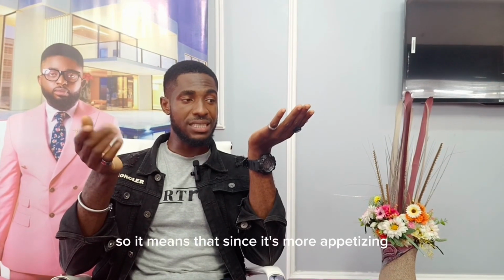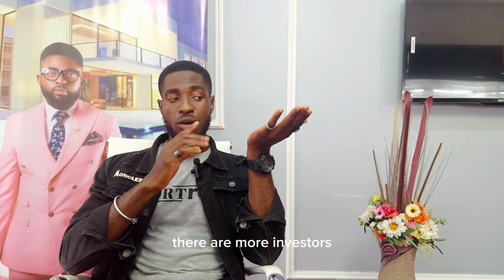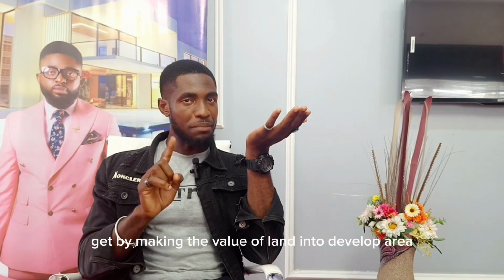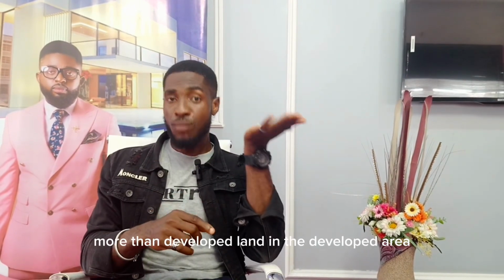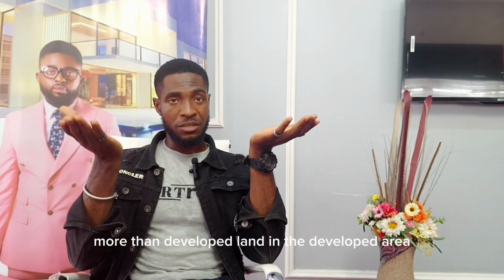Now for an area that's developed, let's just put it into common sense. Which one do you think will have more value between a developed area and an undeveloped area? Obviously, the developed area. It's more populated, it has more facilities, it has more things that are actually appetizing for investors. So since it's more appetizing, there are more investors that will be pumping more money here, thereby making the value of land in the developed area more than the value of land in the underdeveloped area.